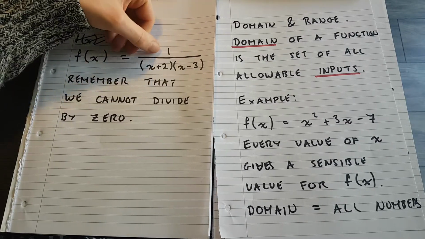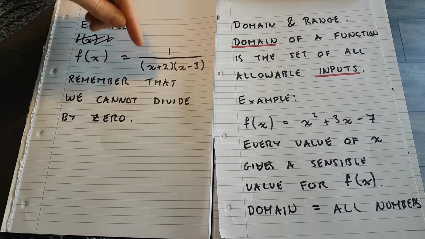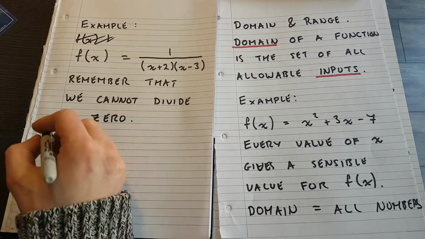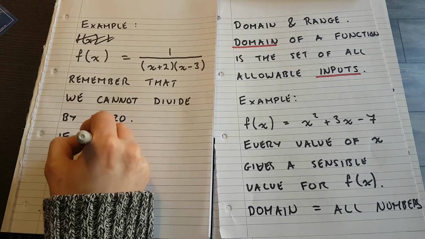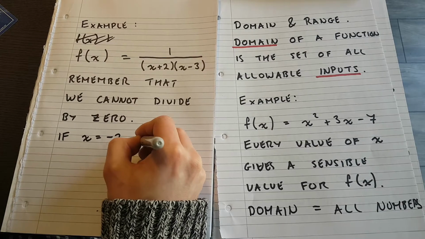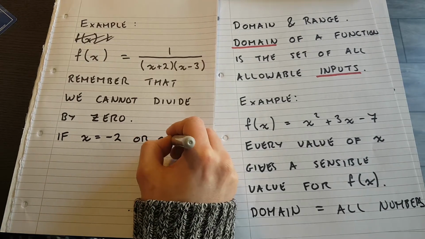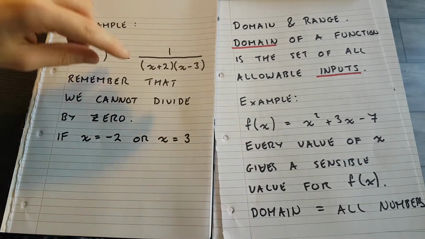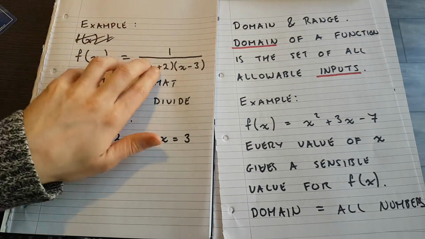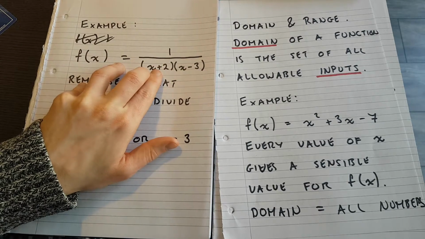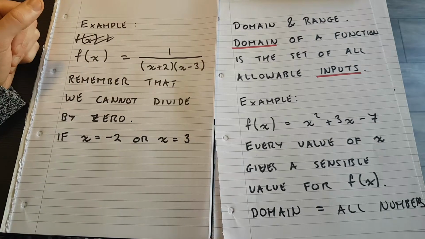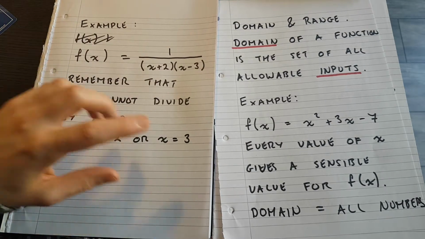Well, what numbers here could I put in which would give me a division by 0? If x was equal to minus 2, or if x is equal to plus 3, what happens? Well, if I put in the minus 2 here, then I would have minus 2 plus 2, and this multiplication term would give me a 0, which would mean I would have a 0 on the bottom, and I would be dividing by 0, and that doesn't make any sense.